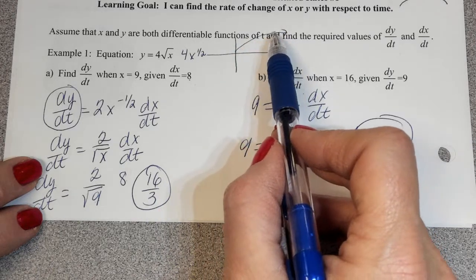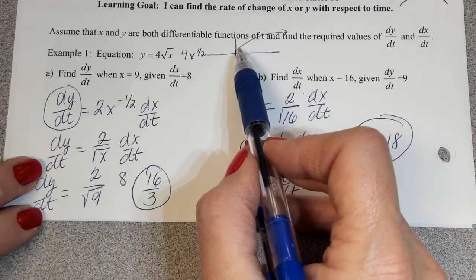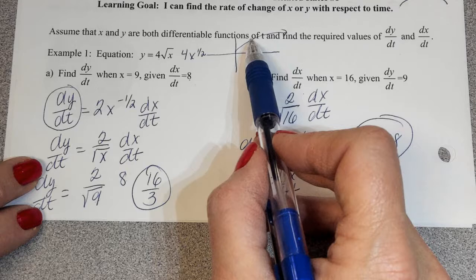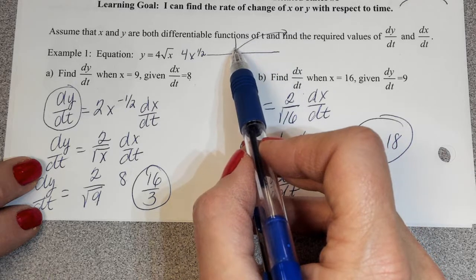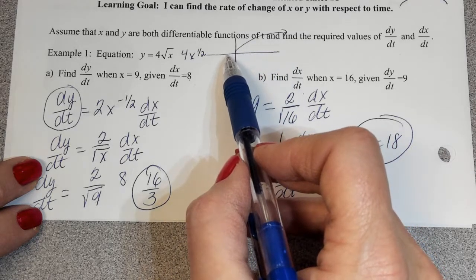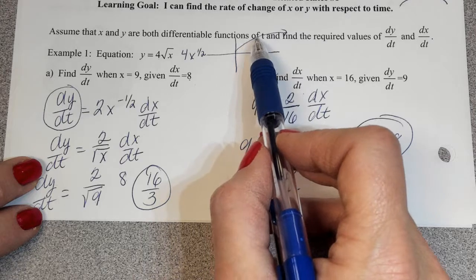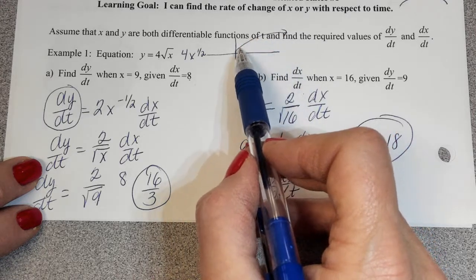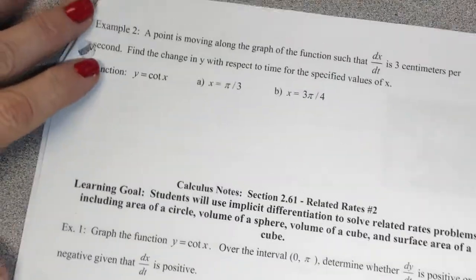And then what would dx/dt be if dy/dt is negative? If I'm making dy/dt negative, which direction am I going for x? Negative. So in this problem, when dx/dt is positive, so is dy/dt. When dx/dt is negative, so is dy/dt. All right, let's go over to the back now.